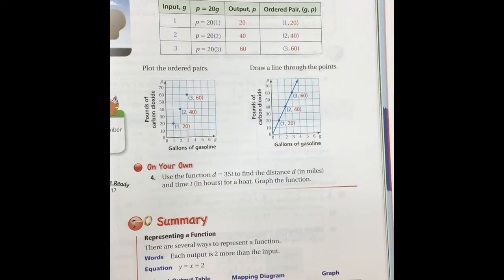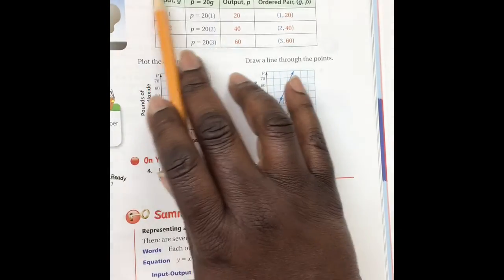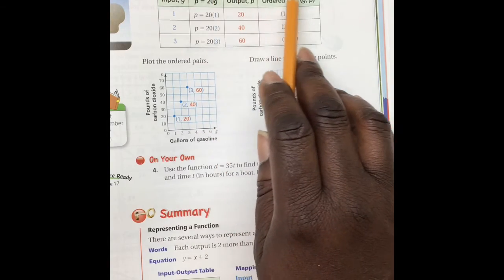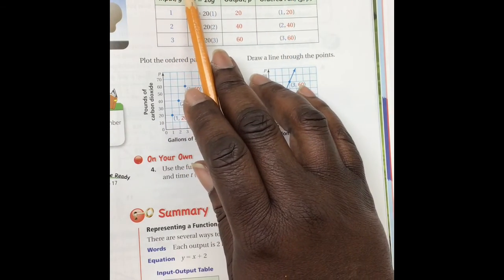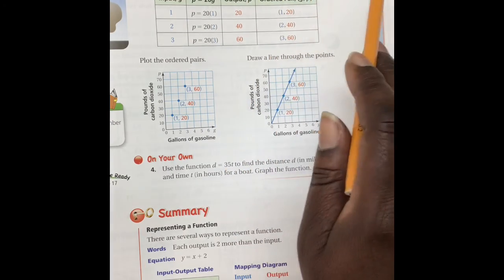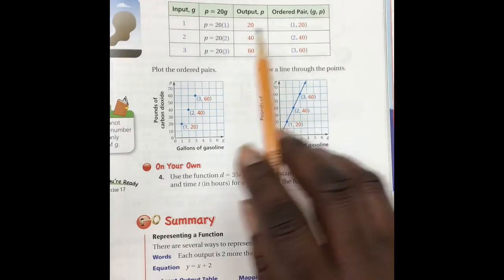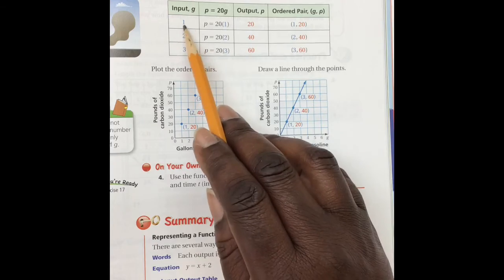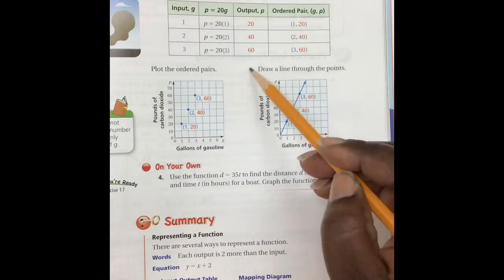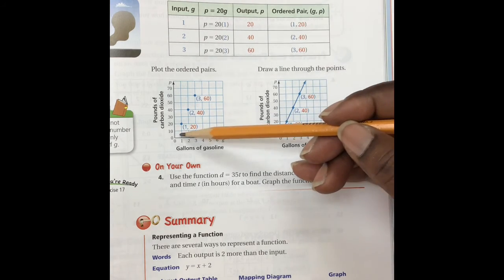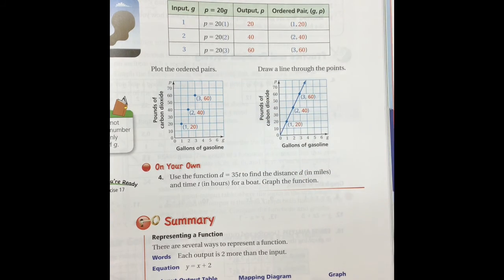On number 3, you're graphing the function. Going to use the function P equals 20G to find the number of pounds of carbon dioxide produced by burning a gallon of gasoline. Graph the function. So now, here, P was equal to 20G. That was our equation, our input, and that's our output. Once we match our input with our output, we plot and we draw a line. And that's pretty much the essence of this particular lesson.